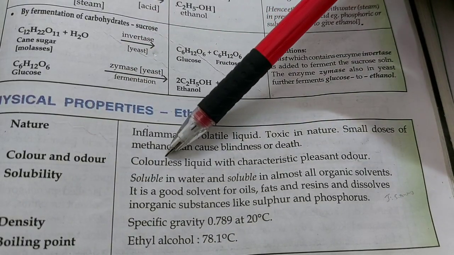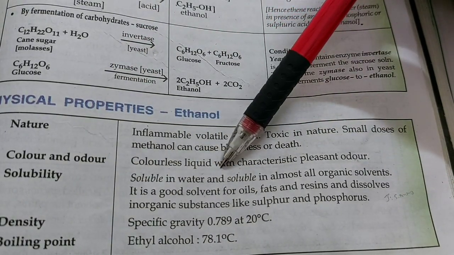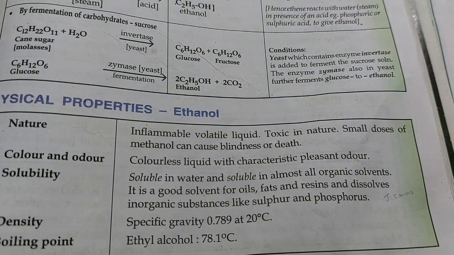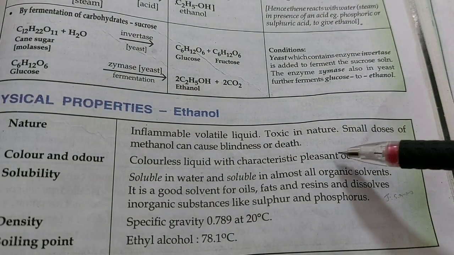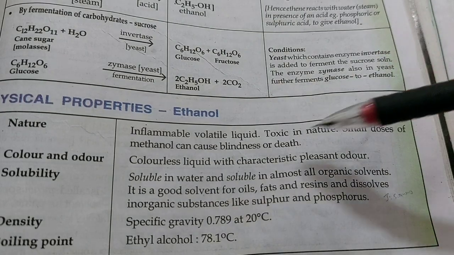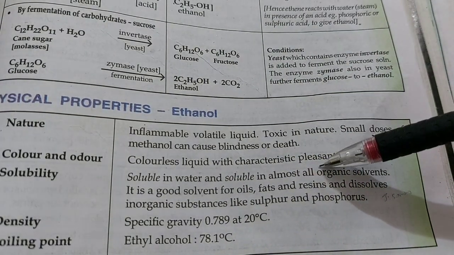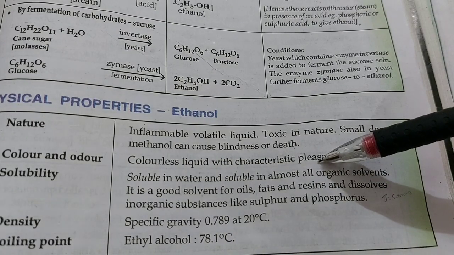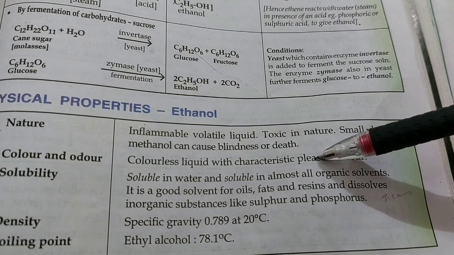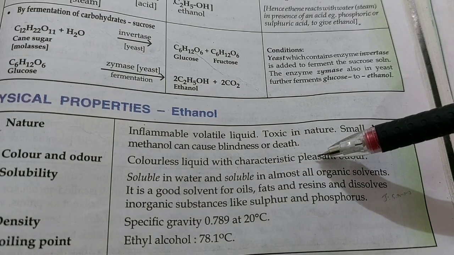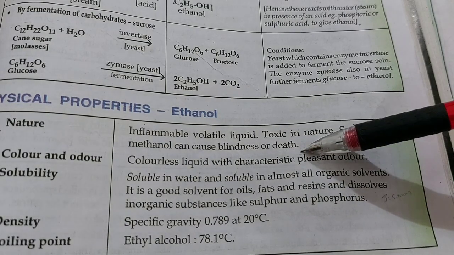Color and odor. It's a colorless liquid with a characteristic pleasant odor. I guess the definition of pleasant differs from person to person. And of course, here we're talking about pure alcohol. One benefit of regular consumption of alcohol is it helps you to lose weight. In a few years, you lose your liver, then your kidney, then your brain cells die every year. So slowly your mass decreases.